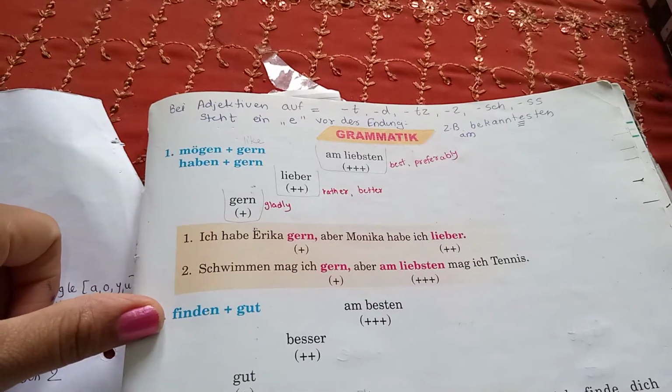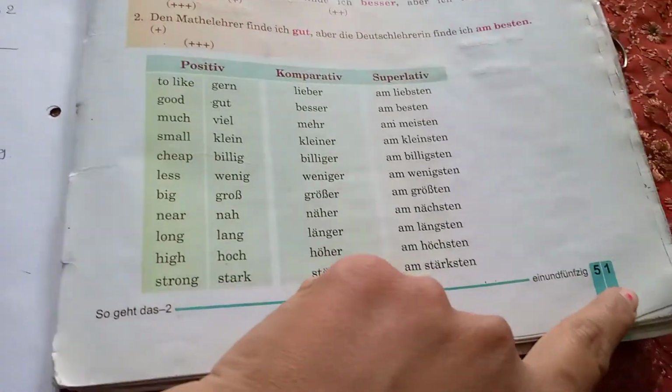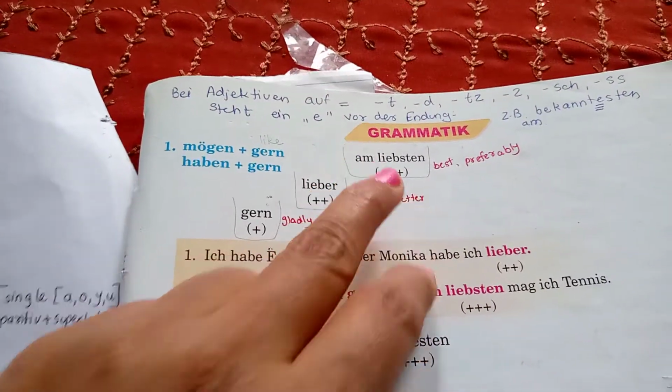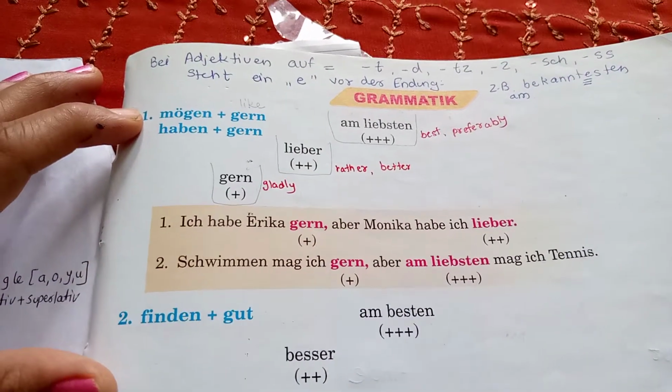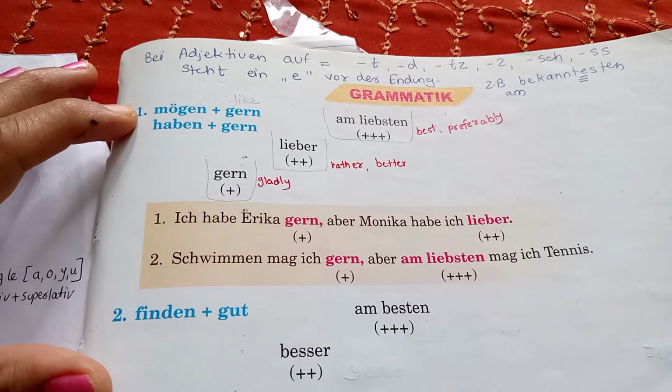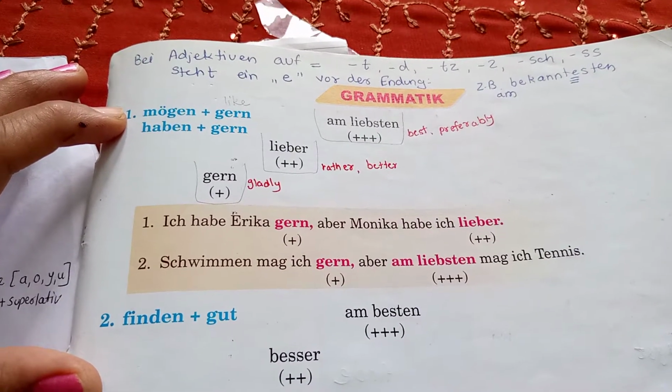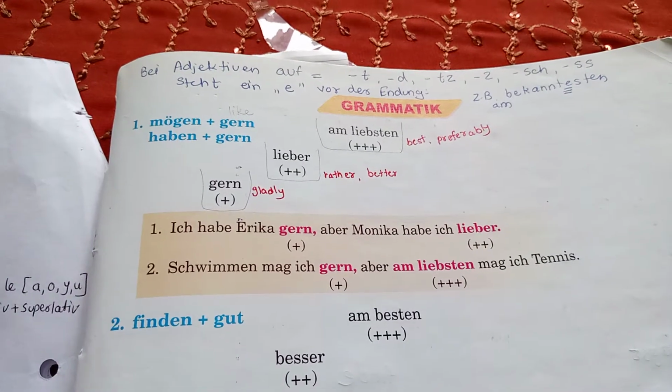Hallo Klasse 7 Schüler, heute lernen wir von Kursbuch Seite Nummer 51 Grammatik. So degrees we are going to learn. In English we have already learned the degrees good, better, best. Okay, so same we are going to learn in German.